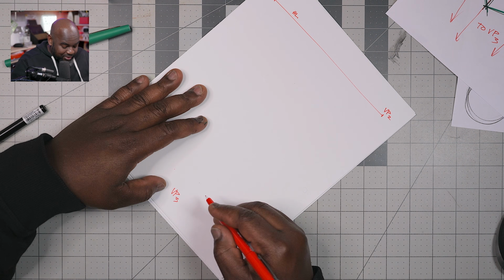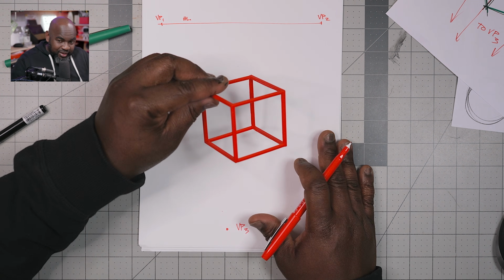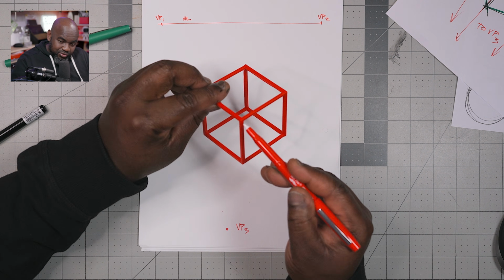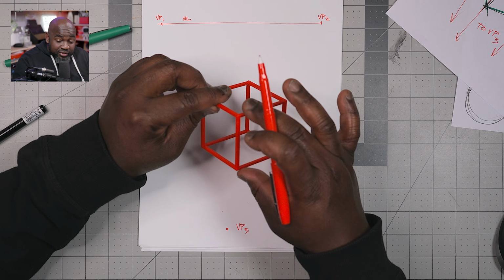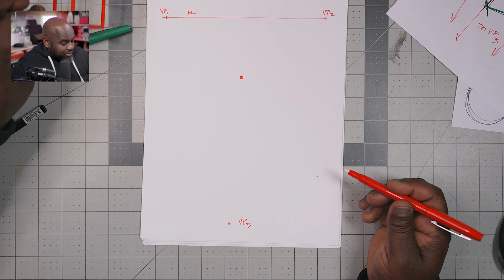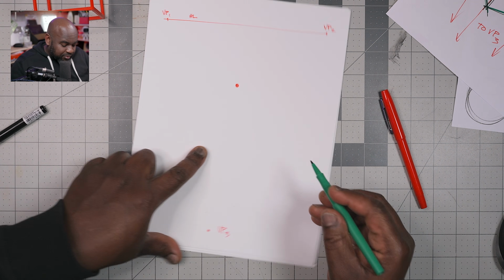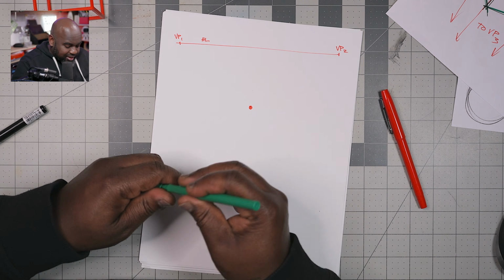So here we have VP 1, 2, and 3. And remember, the cube has a point that is closest to us, no longer a straight, no longer the leading edge. So what you want to do is start with a point, right? So that's my first point. I'm going to switch my pen here and let's do green. So from this point, I'm just going to go, actually, let's move this point up.